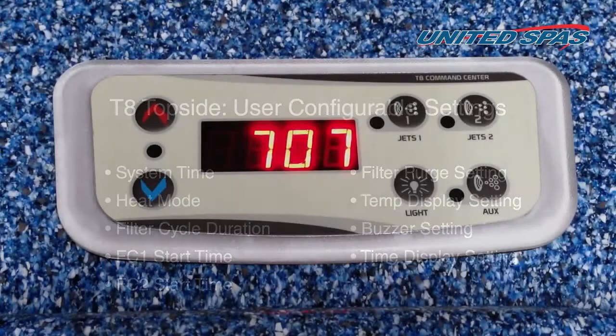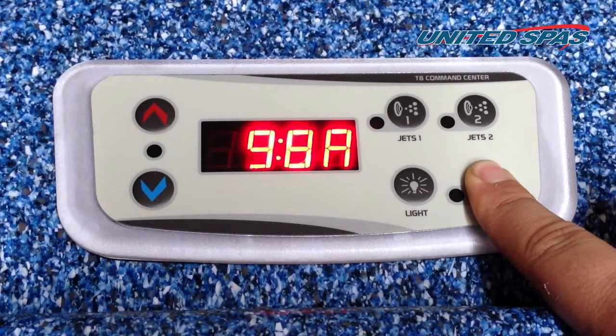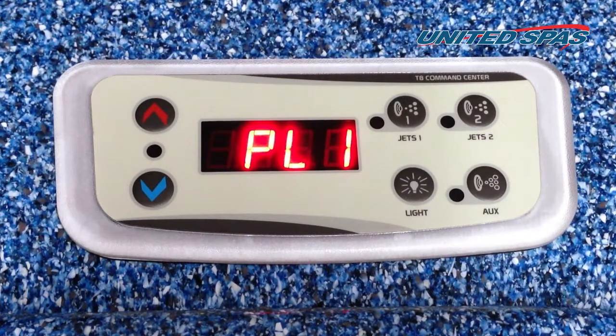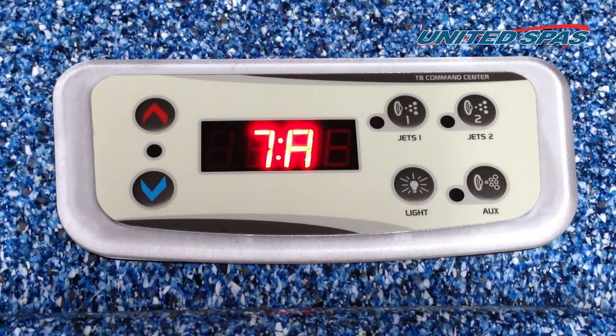Entering the settings menu is simple. Just press and hold the auxiliary button, and after about 6 seconds the screen will display PL1. At this point, simply release the auxiliary button and press the temp down button to enter the first item in the settings menu. This first setting is the system time's hour setting.